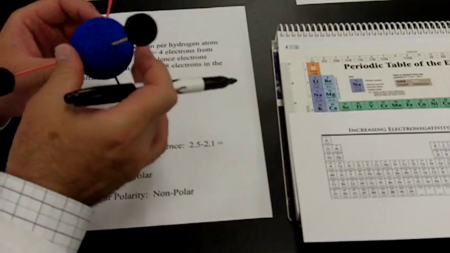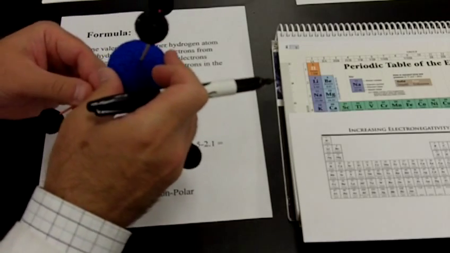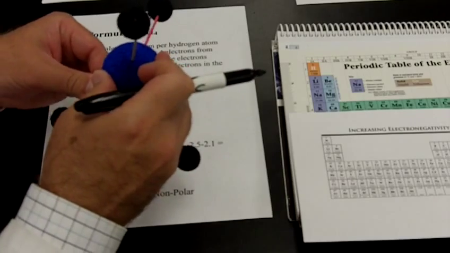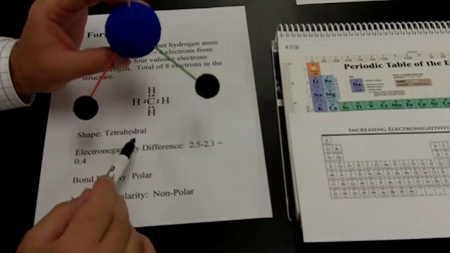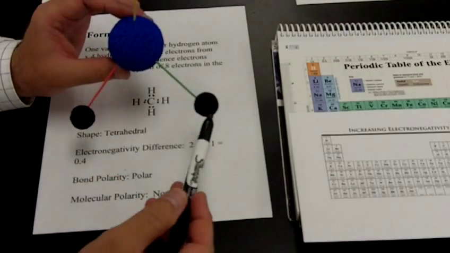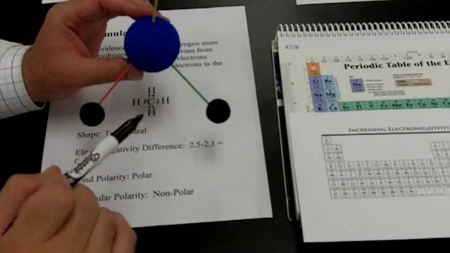And when you look at it from a 3-dimensional point of view, you can really get an appreciation for how symmetrical this molecule really is and what that means in terms of its shape. We call the shape tetrahedral. Tetra meaning 4, 1, 2, 3, 4 atoms surrounding the central atom.